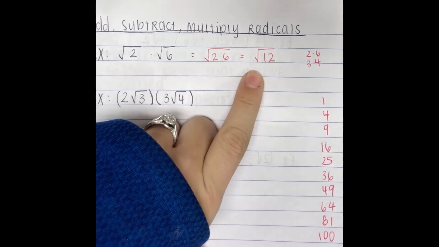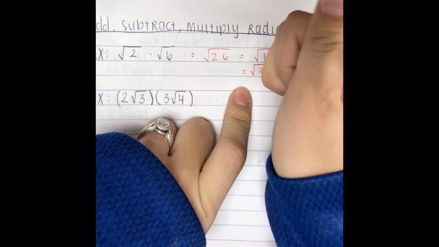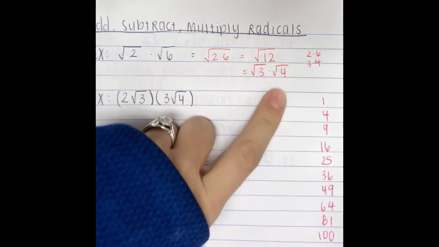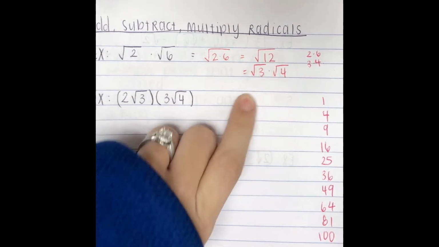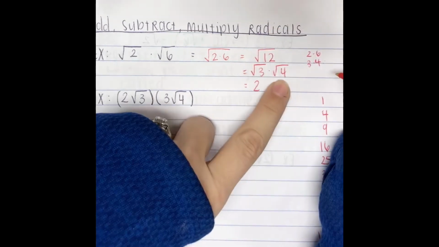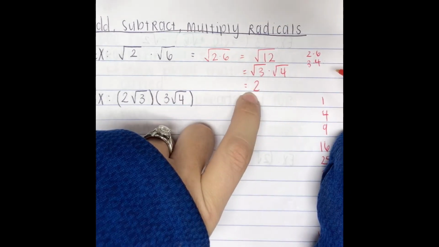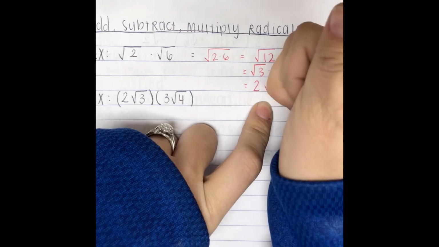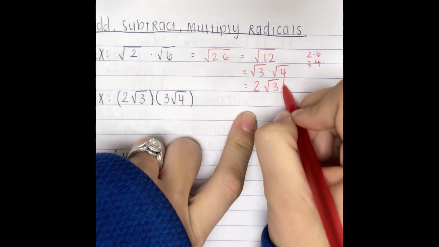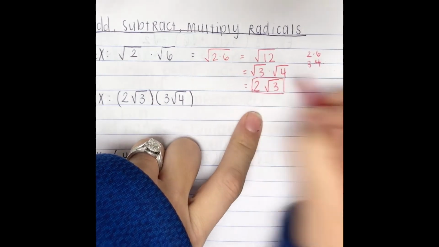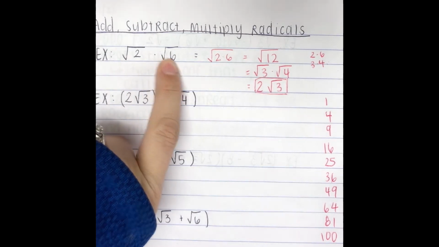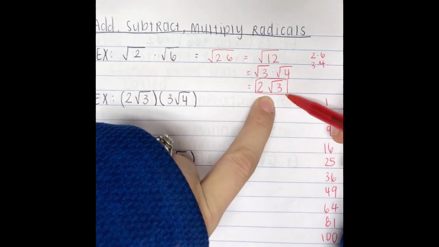So we're going to rewrite square root of 12 to be square root of 3 times square root of 4. And we know the square root of 4 is 2. So we get 2, right, in place of the square root of 4, and then we bring down our square root of 3. And this is our simplified answer. So the square root of 2 times the square root of 6 equals 2 square root of 3.